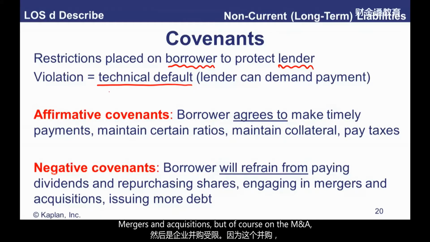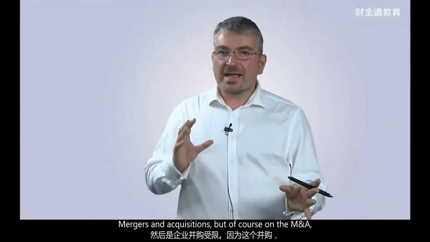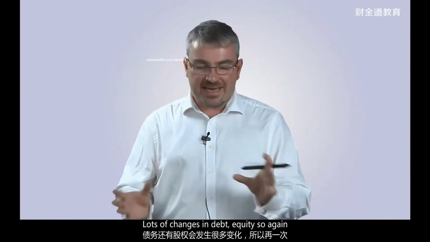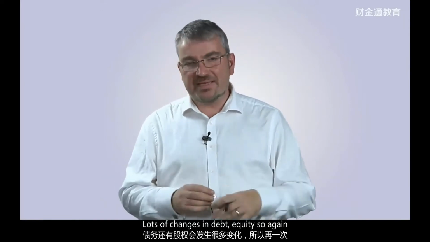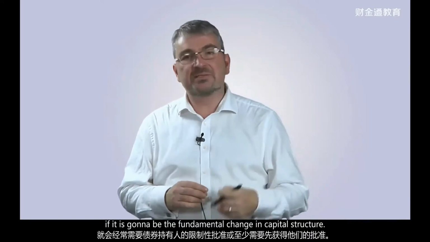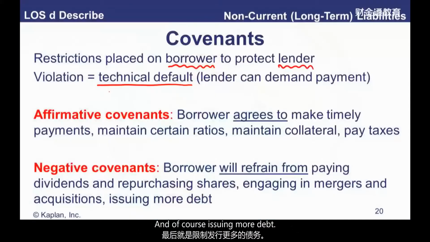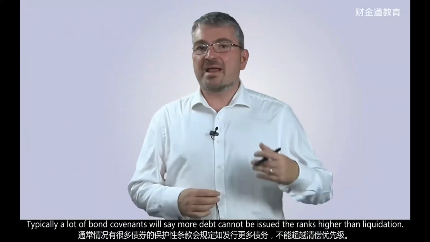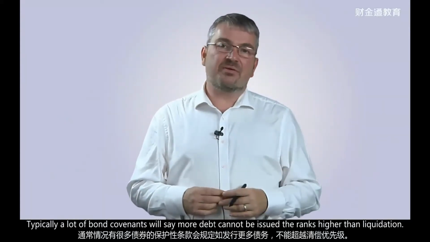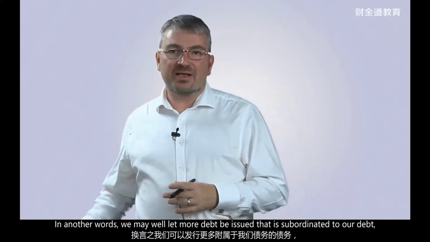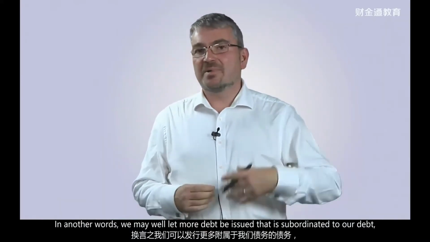Mergers and acquisitions. Well, of course, on an M&A, you might get a complete change in the capital structure, lots of changes in debt and equity. So again, often these are restricted or at least require bondholder approval if there's going to be a fundamental change to capital structure. And of course, issuing more debt. Typically, a lot of bond covenants will say more debt cannot be issued that ranks higher in a liquidation. In other words, we may well let more debt be issued that is subordinated to our debt, but certainly not that ranks higher than our debt.